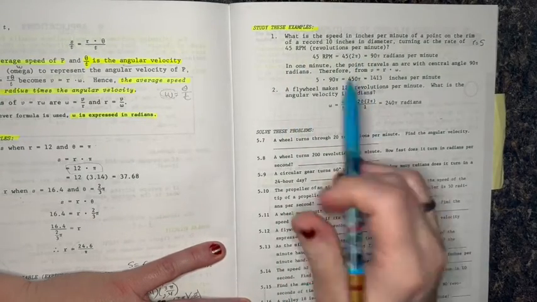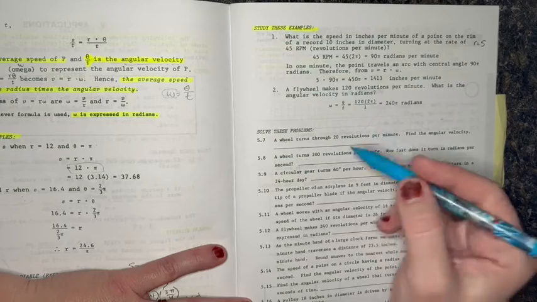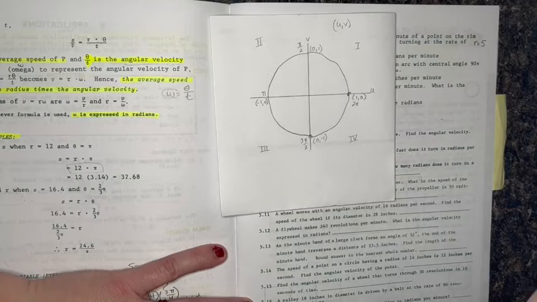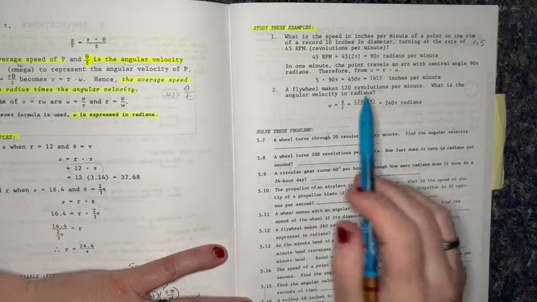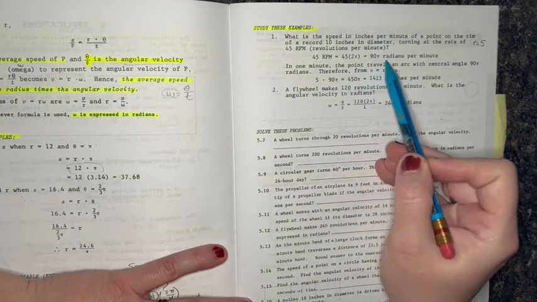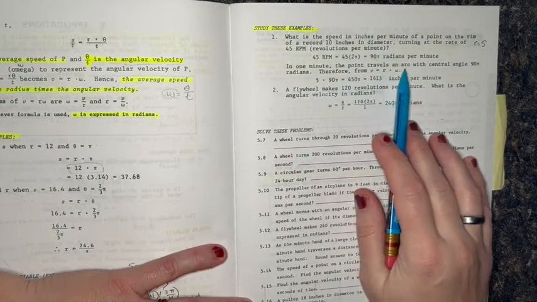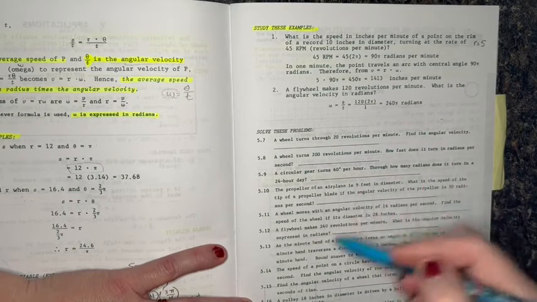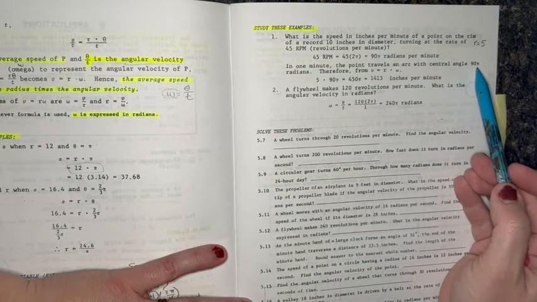Okay, so first we have to figure out the radians, right? 45 revolutions per minute. Remember, 1 revolution is 2 pi. Remember our circle from before? 1 revolution is 2 pi. Okay, so 2 pi radians. So they took 45 times 2 pi, gave us 90 pi radians per minute. Okay, now we have it in radians. So then it says in 1 minute, the point travels an arc with a central angle of 90 pi. 1 minute, so per minute, it goes 1 revolution, which is 90 pi radians.